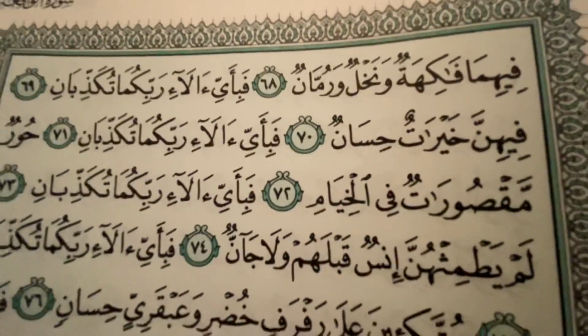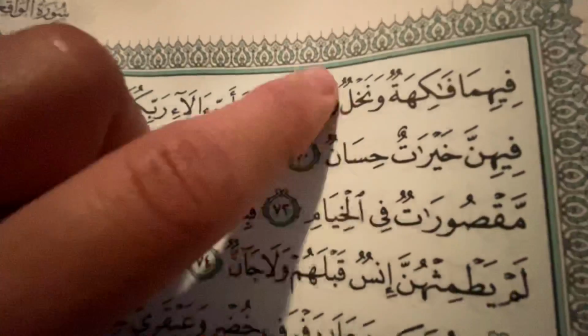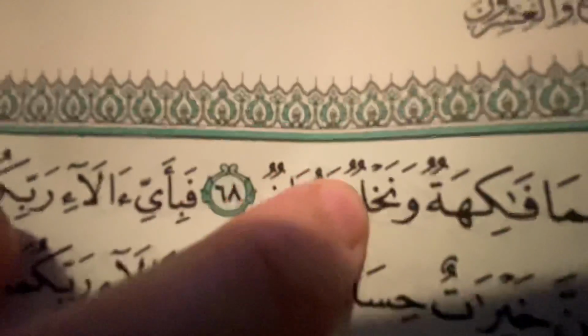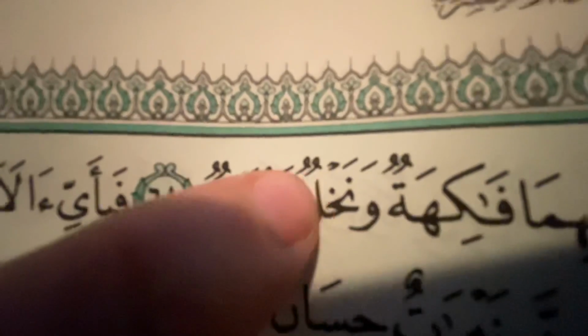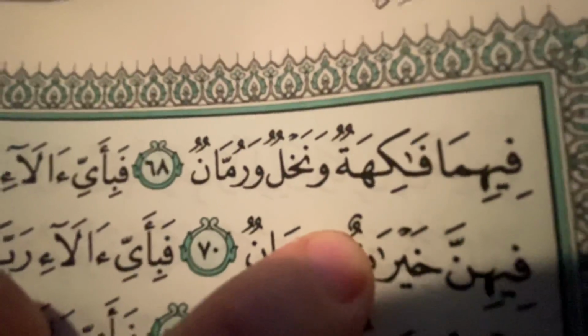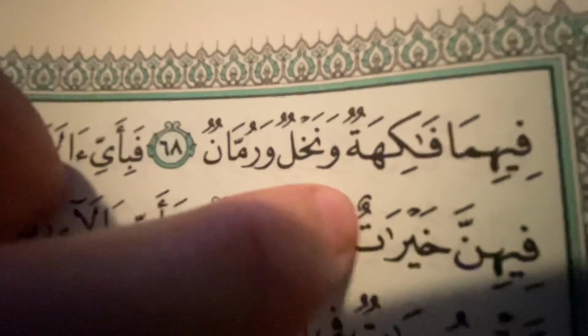Now, I want you to also know something here, that this is tanween dhamma. As you see, we have the double dhamma here written out like that, very clear. Okay, and also this is considered to be tanween dhamma. Now, what is this and what is that? They are the same. This is tanween dhamma. This should tell you that there is double dhamma here and double dhamma here.